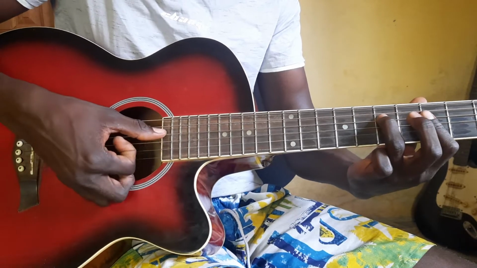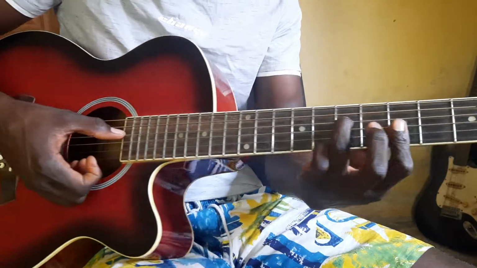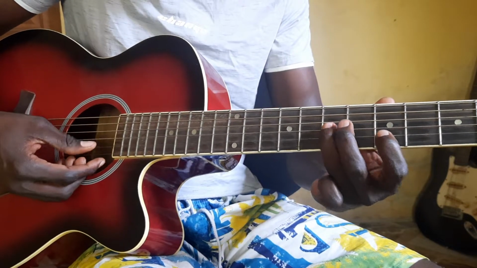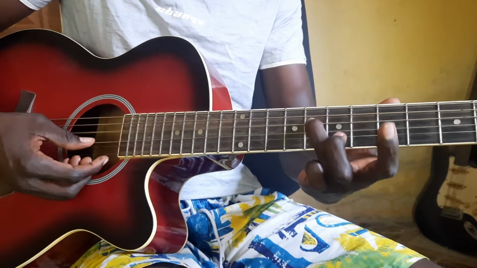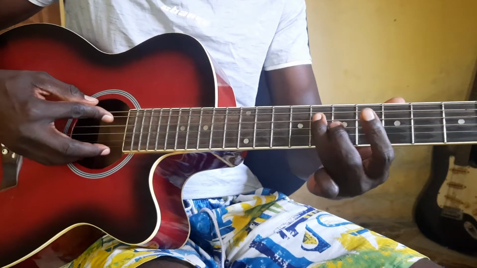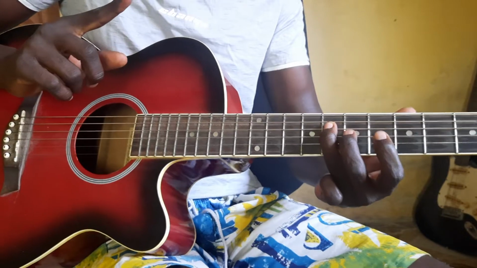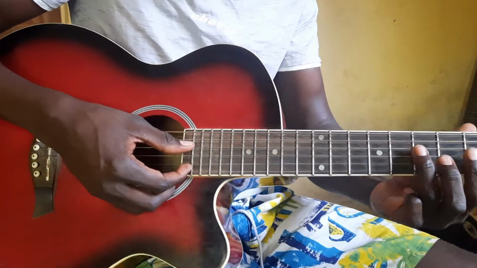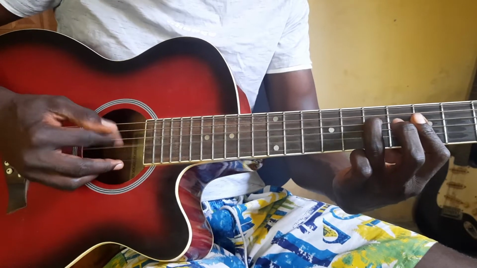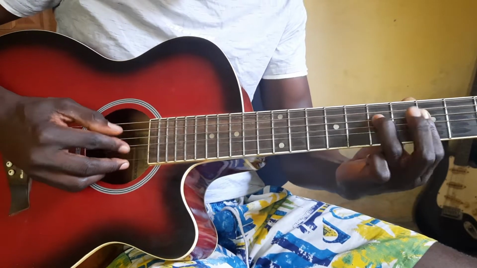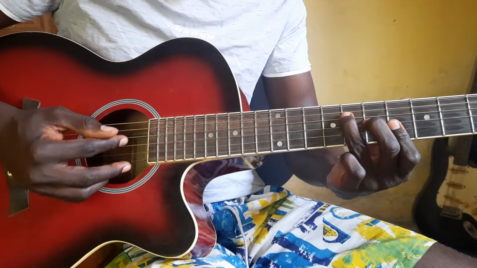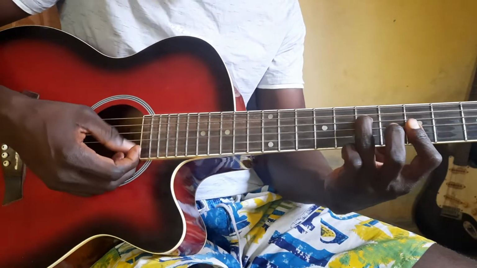You see, the leading note has changed from so if you play this, it will be in a single form. So we have to play the same chord. You see that the best is to play with.